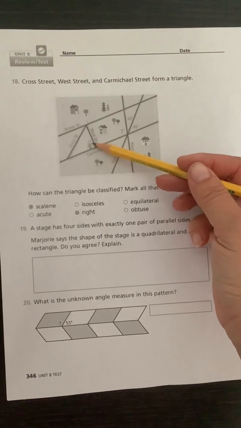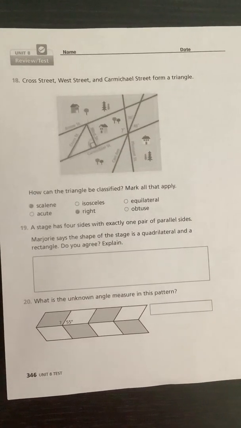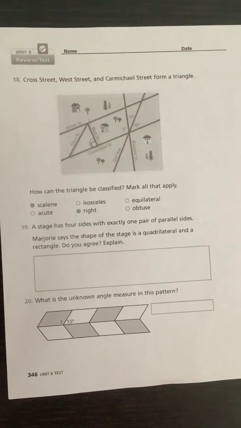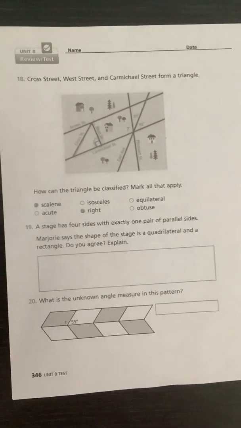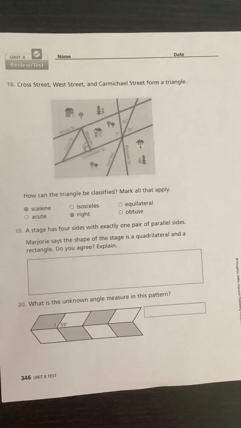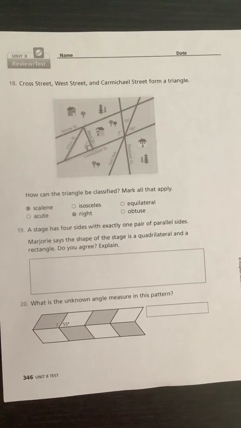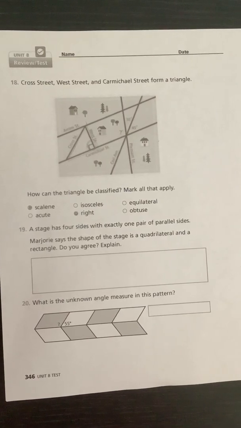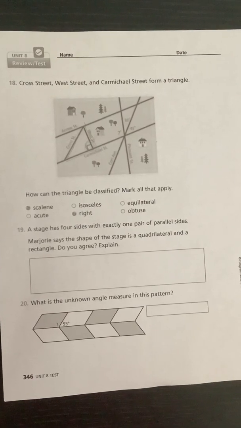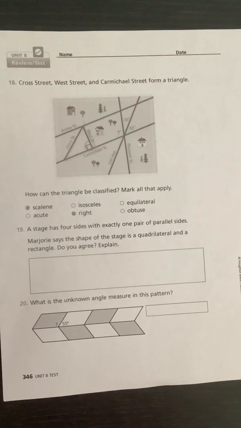All right, question number 19, last one. No, 2 more, sorry. A stage has 4 sides with exactly 1 pair of parallel sides. Marjorie says the shape of the stage is a quadrilateral and a rectangle. Do you agree or not?